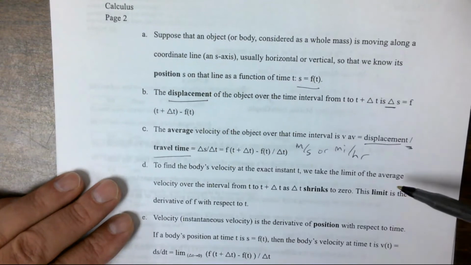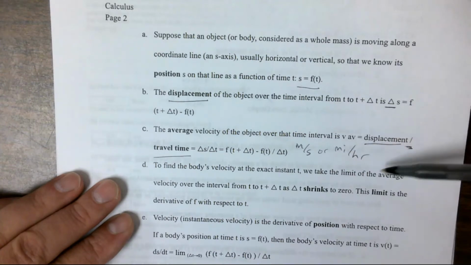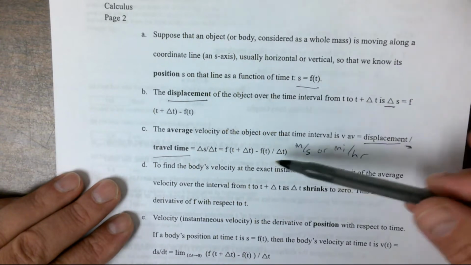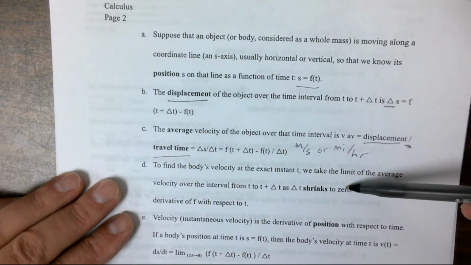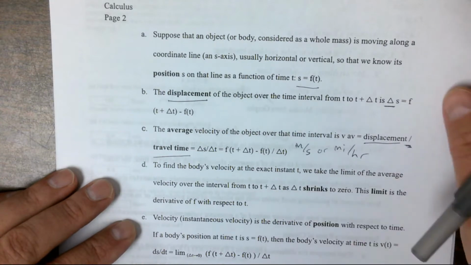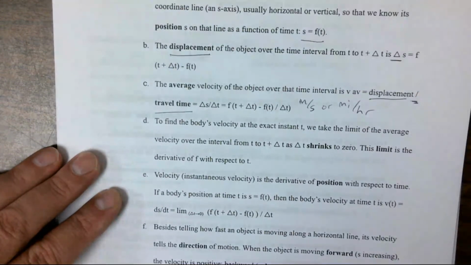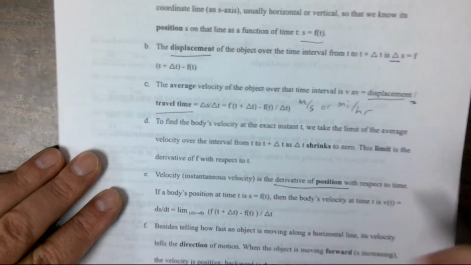To find the velocity at a particular instant, we take the limit of the average velocity as delta t is getting small. This limit is the derivative of f with respect to t. Now the velocity, in particular the instantaneous velocity, is the derivative of the position.